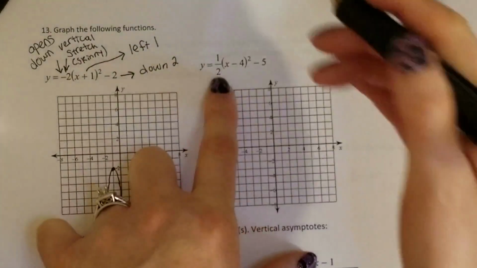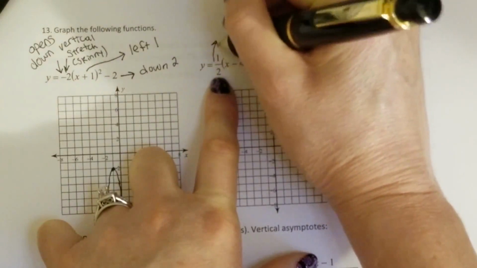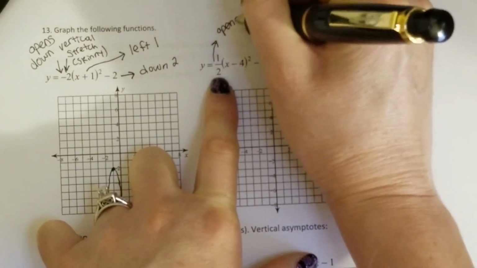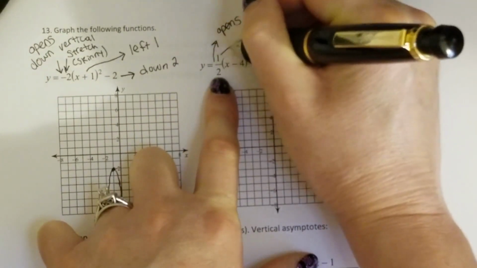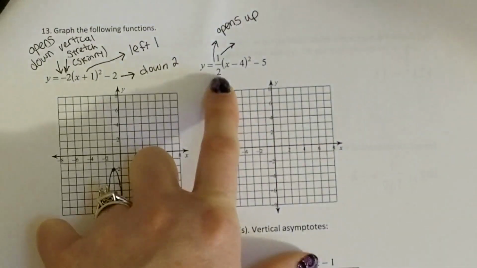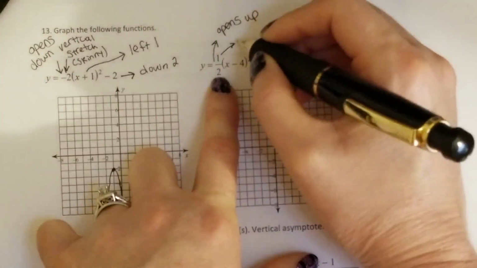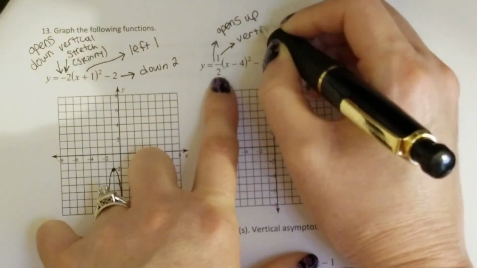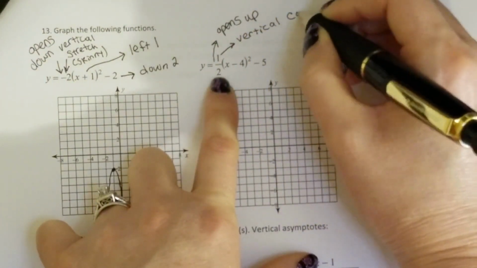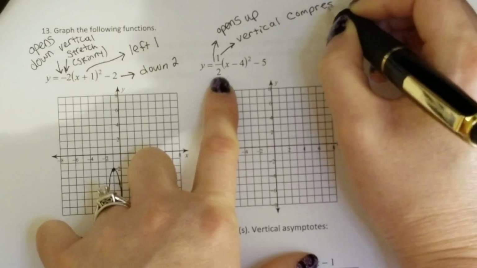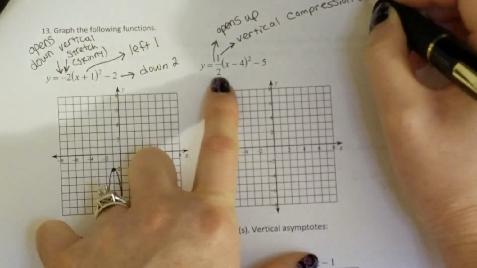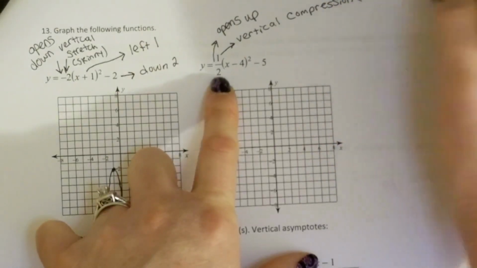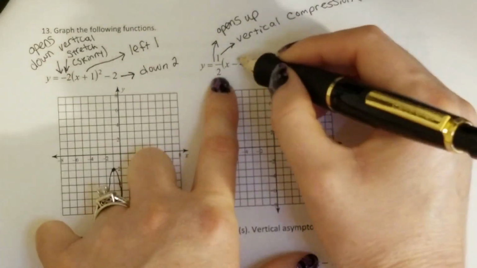Okay, the next one, because this is positive, we open up. The 1/2, so the smaller the number, the larger the graph, so that's called a vertical compression. So that means your graph will be wide or fatter, however you would like to word that.